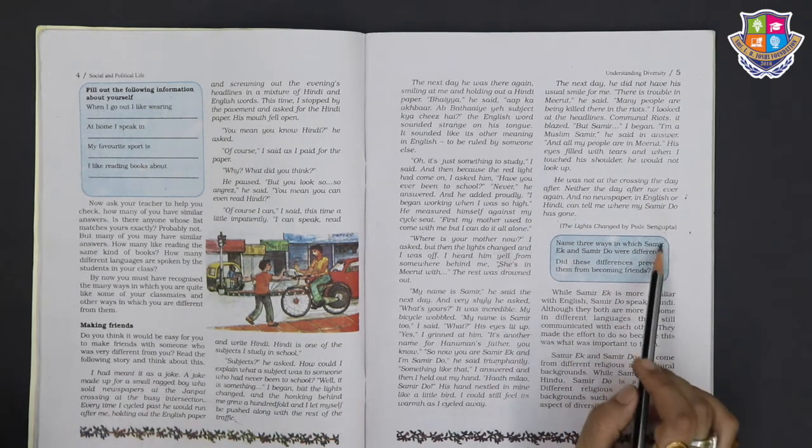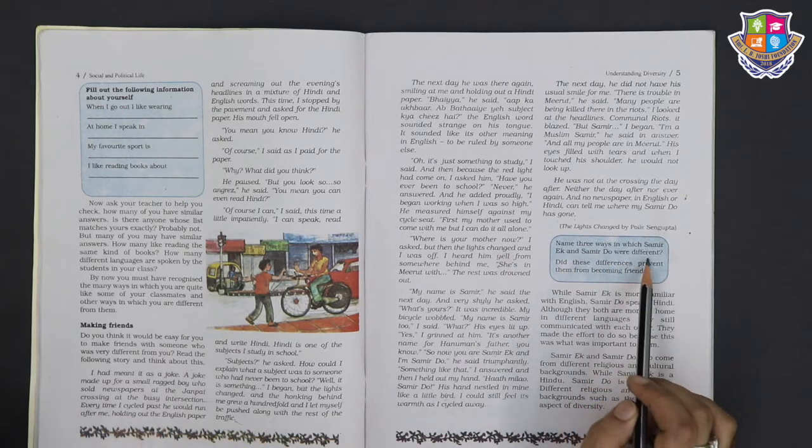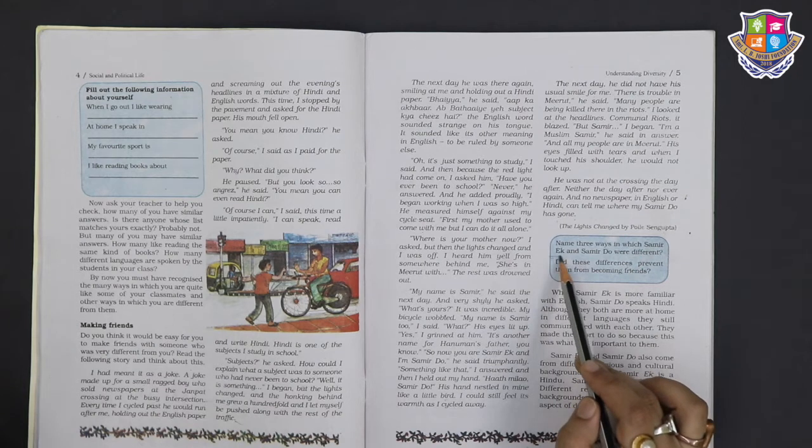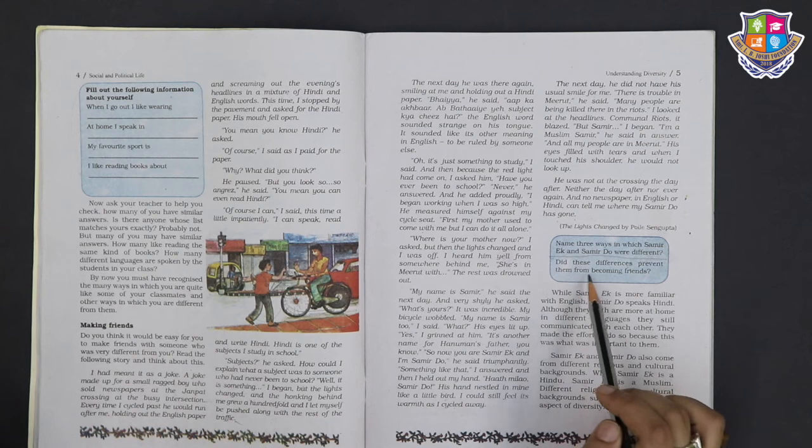Now inside the box you see, name 3 ways in which Samir Ek and Samir Do were different. So find out the answers by yourself. Did these differences prevent them from becoming friends? Think and answer.